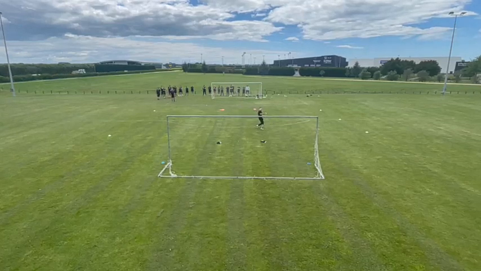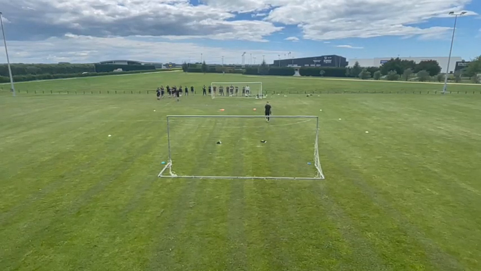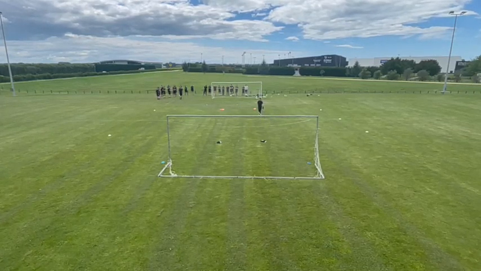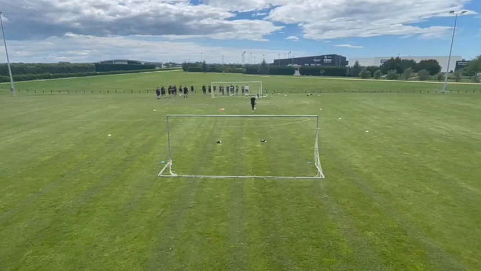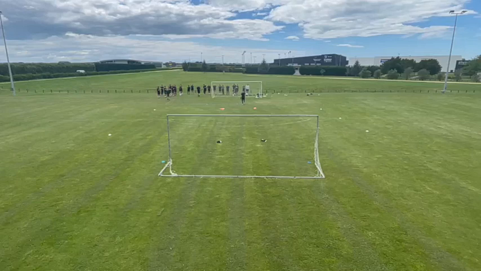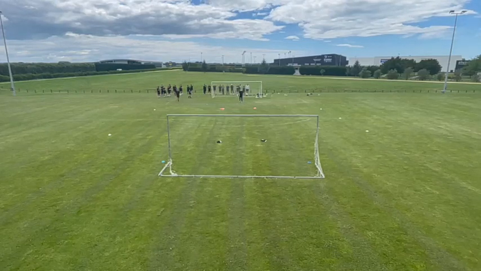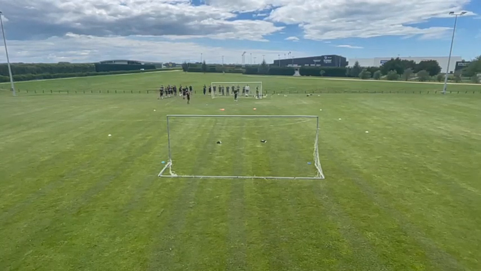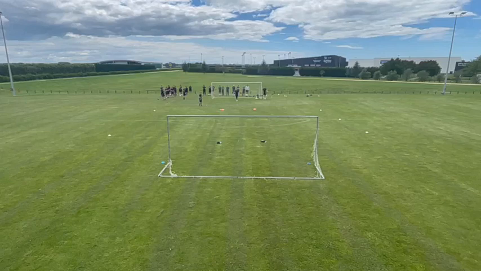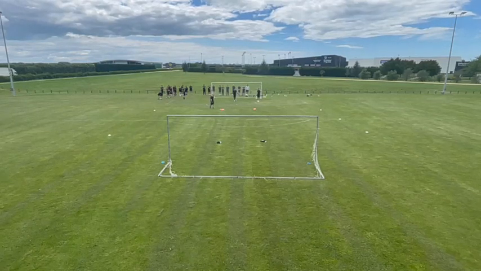Good. All right, I'll just get 2 centre backs to jump on the pink, please. 2 centre backs. That means anyone that wants to be a centre back right now. Thank you. Daniel, do you want to? Dan, do you want to swap with Daniel?